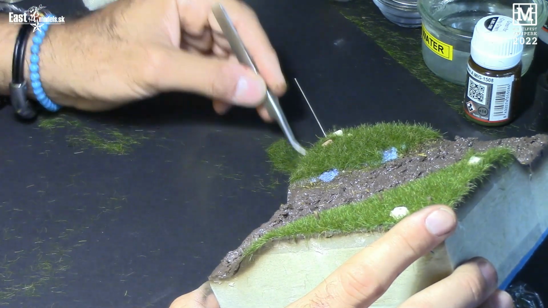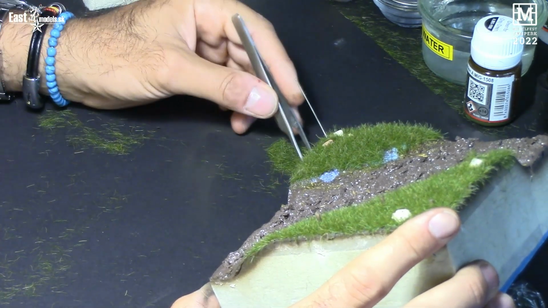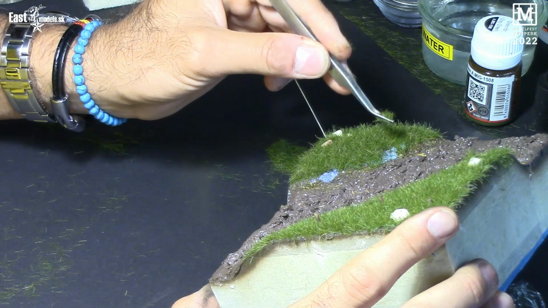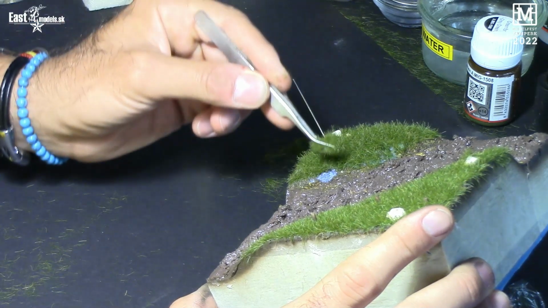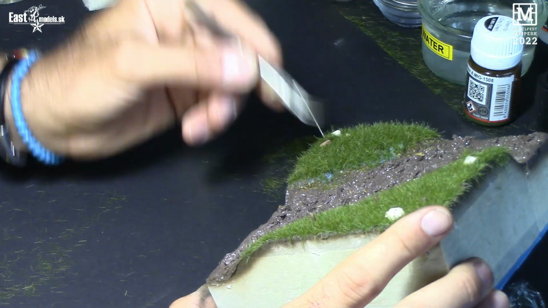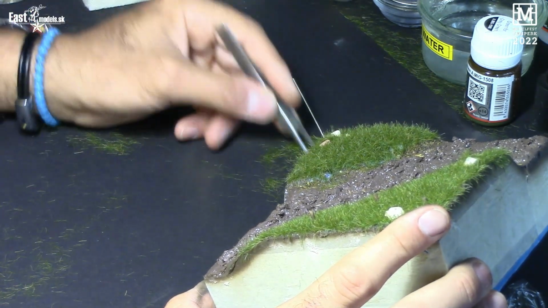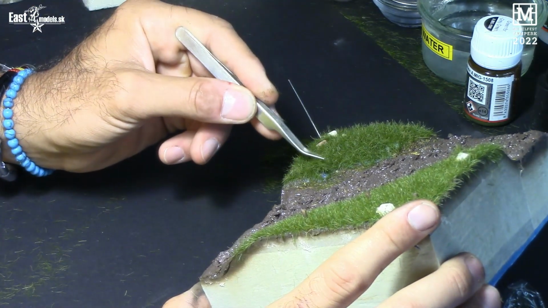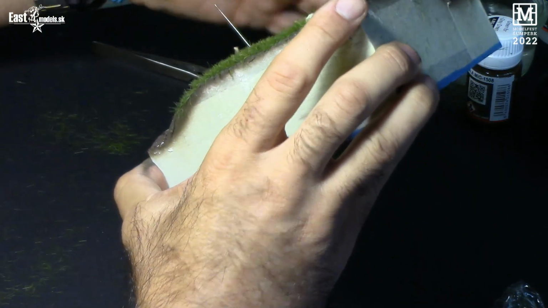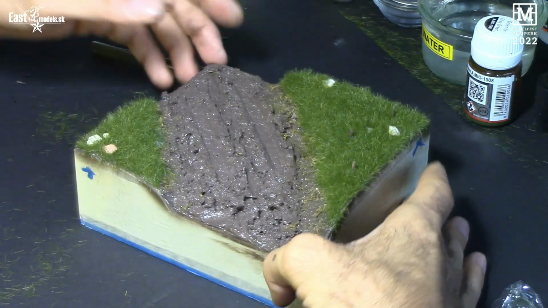Not put, just open the tweezers and go down the grass. Be careful not to apply the grass over the mud. And remove. After that, as you can see, the perfect effect.